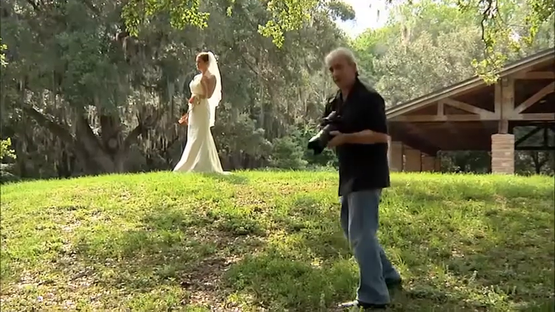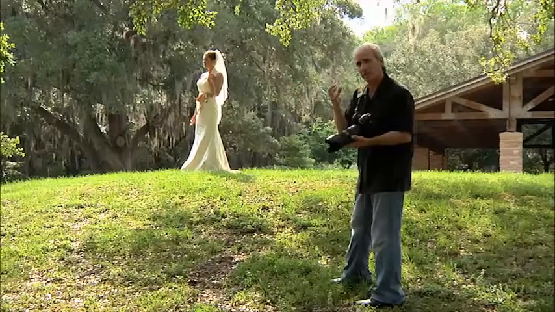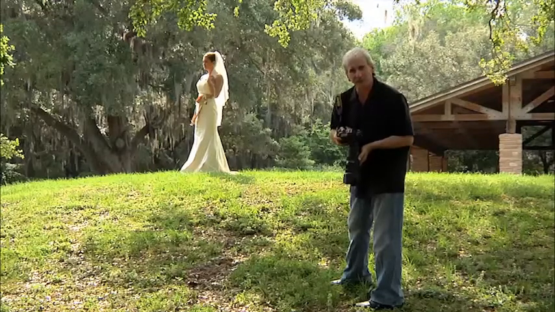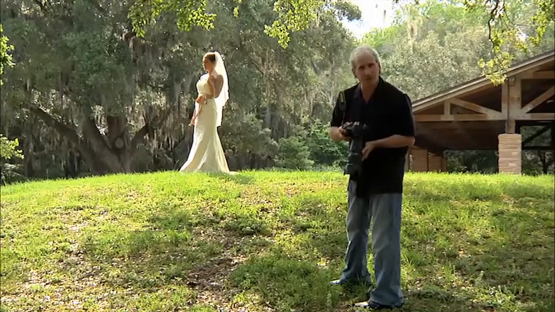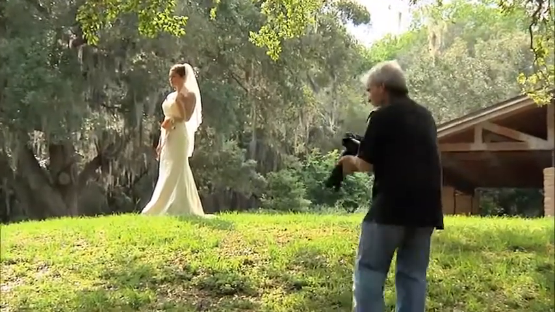Before I put the camera to my face, I automatically see the dark area behind there. I'm going to take my exposure compensation. I'm going to probably start at minus 0.7, which is minus 2/3. I'm going to go ahead and take a frame. I'm going to glance very quickly.